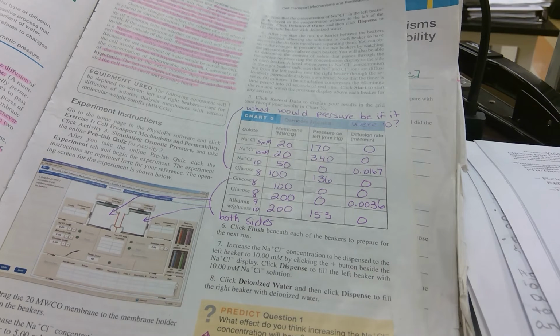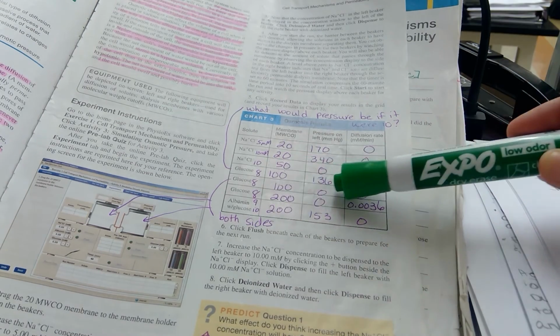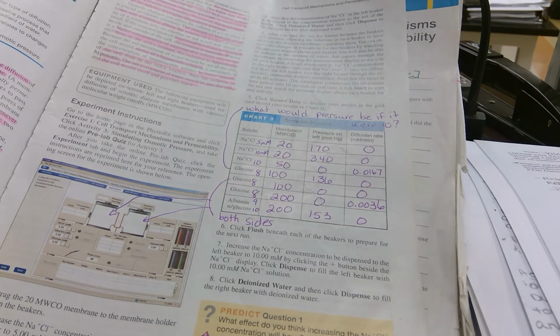Then, in the next one, we put glucose, 8 millimolar again, on both sides. We used a molecular weight cutoff of 100. Well, then it's balanced, isn't it? Glucose can't move, but it's balanced on both sides. So is water going to move? No. We had a diffusion rate of 0 because glucose couldn't move. And even if it could, isn't it already at equilibrium? We still wouldn't have seen any net shifting of water.